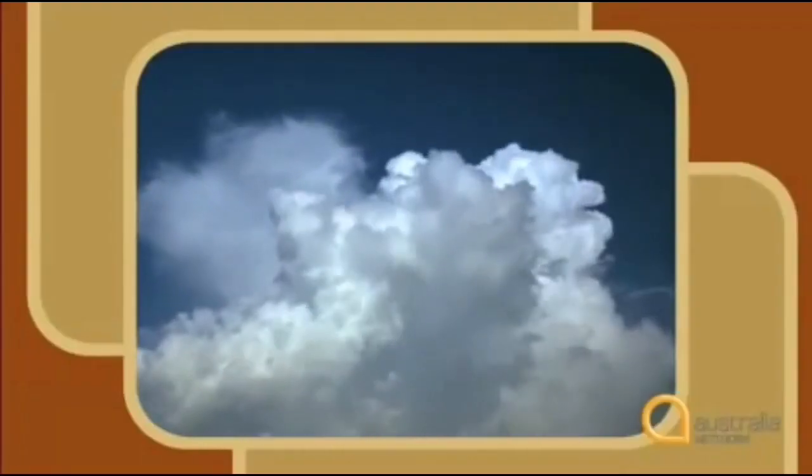Here's Jim Arthur introducing the subject he will be discussing. Clouds have two effects.